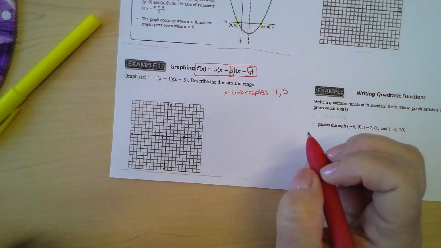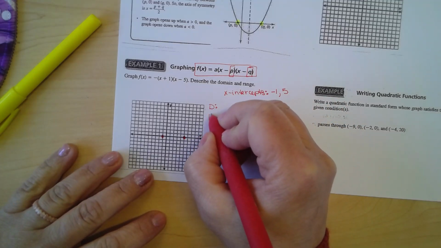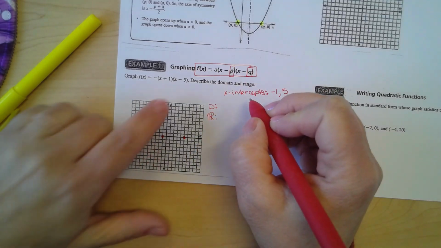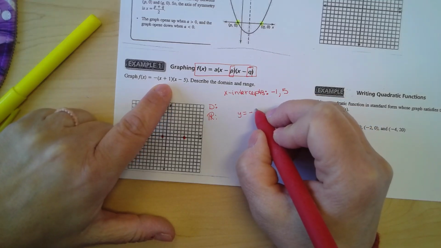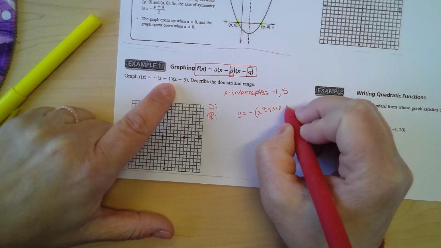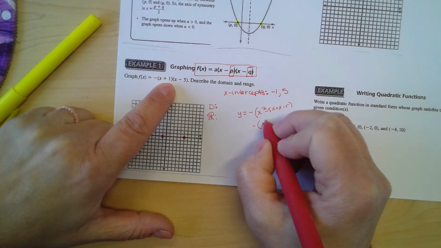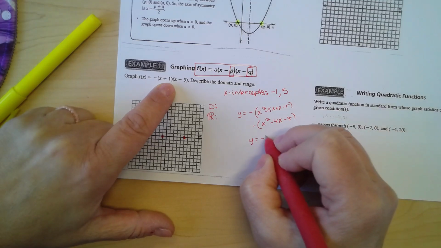What you could do, there's a few options here. You could change it to standard form if you wanted to. So if I change it to standard form, I'm going to FOIL. And then I'm going to distribute the negative.